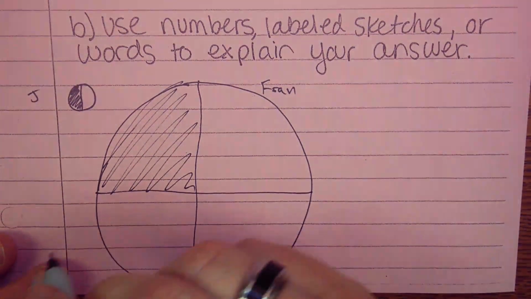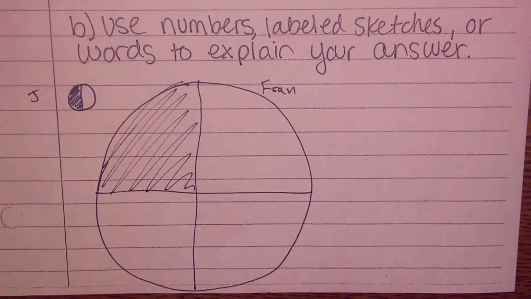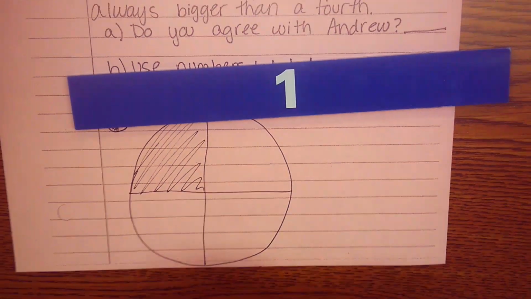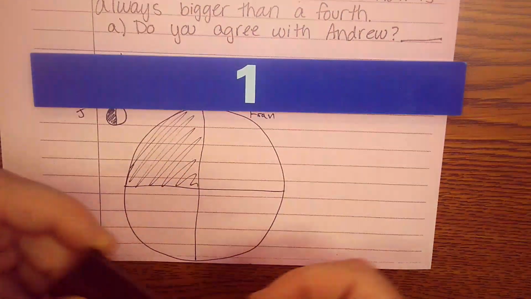Because usually, if you look at the pieces together, let's say I have the number 1, and then I look at 4ths and halves. If I look at the number 1, and then I break it in half, well, here's a half.